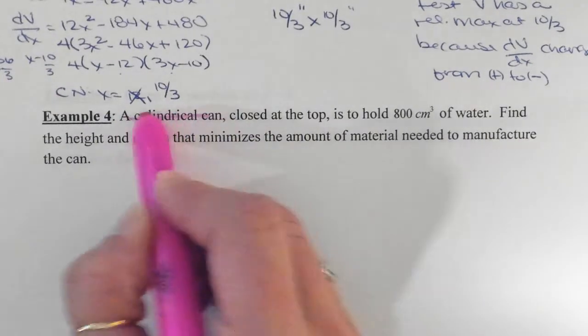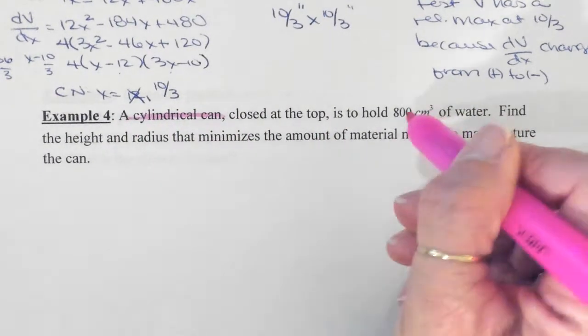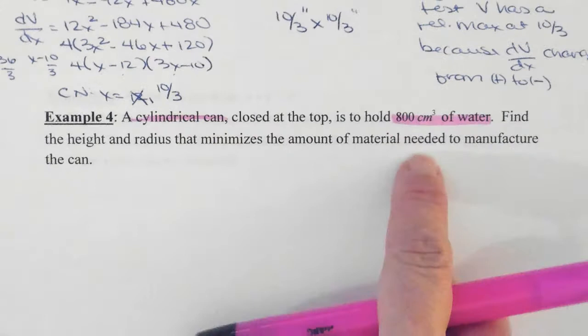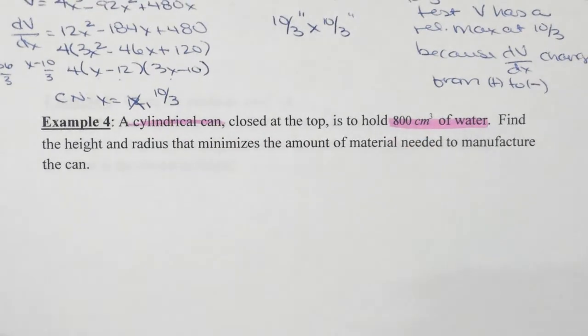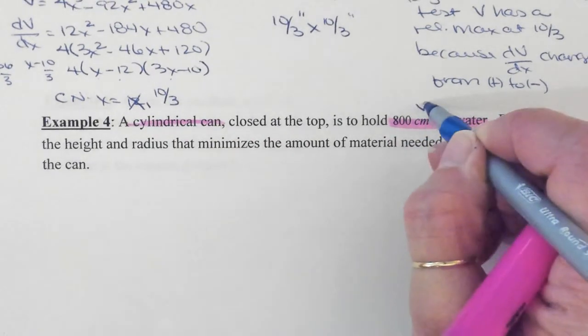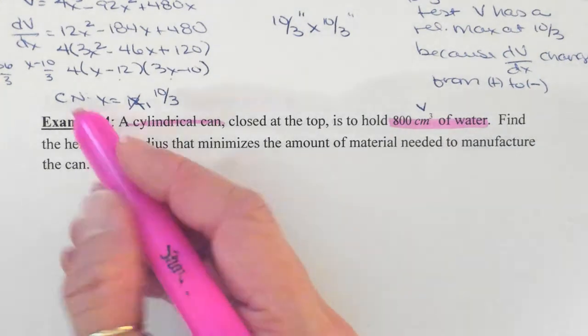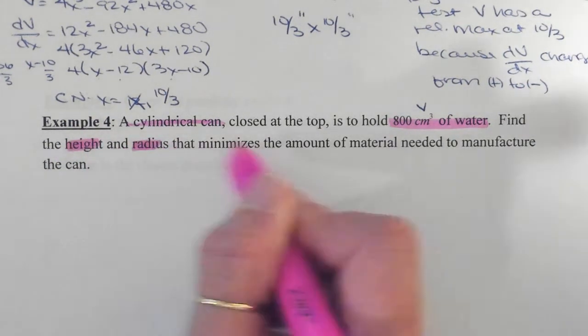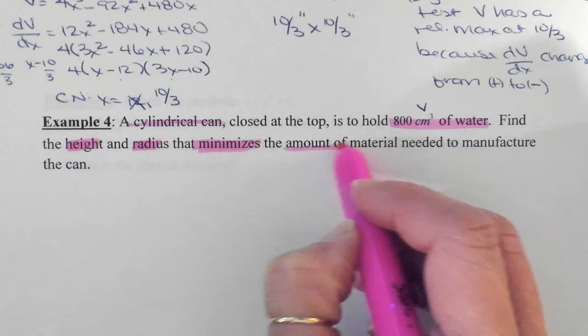So our cylindrical can is closed at the top, and it holds 800 cubic centimeters of water. What does this represent, 800 cubic centimeters? Yes, this is volume. We want to find the height and the radius that minimizes the amount of material.